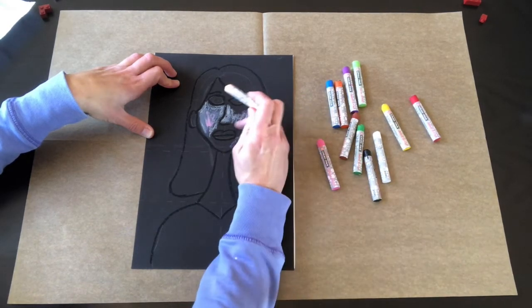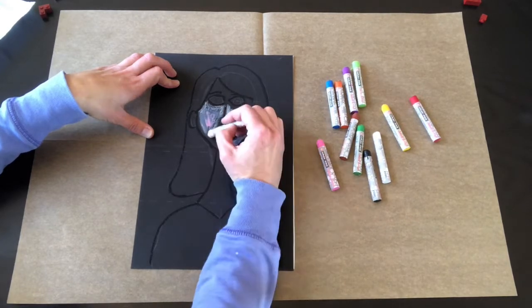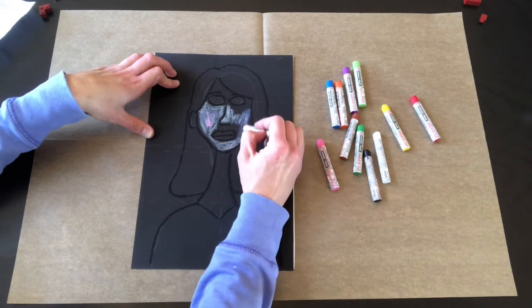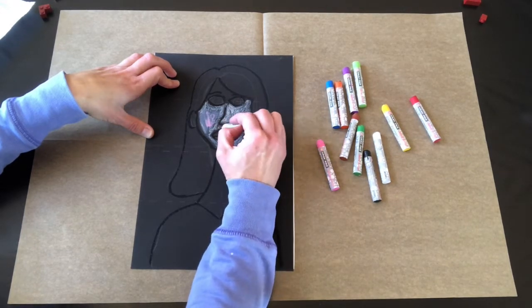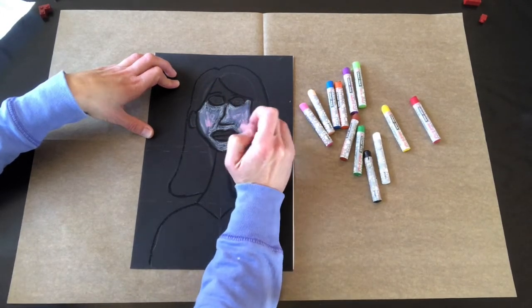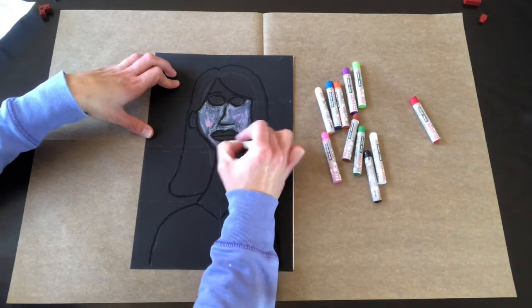Just being super careful that I'm not smudging or mixing with those black lines too much. Nice thing is if you make a little mistake, you can just go over it with a little bit of color.